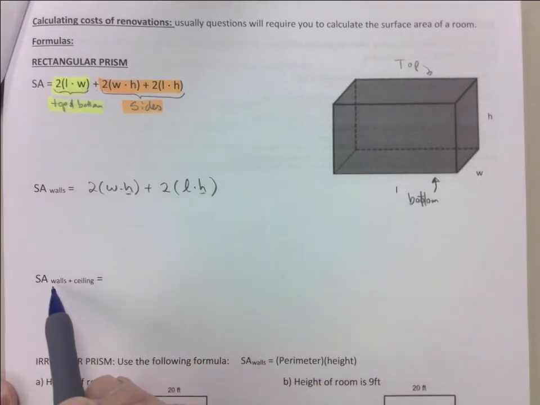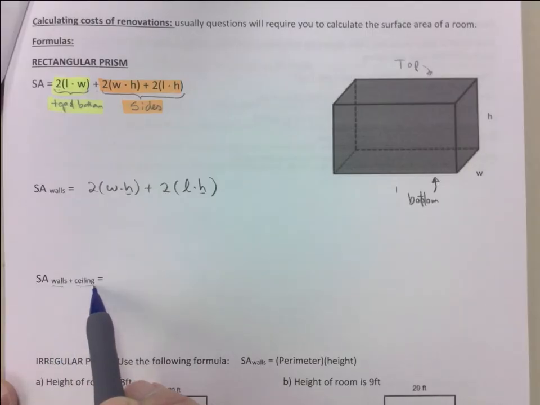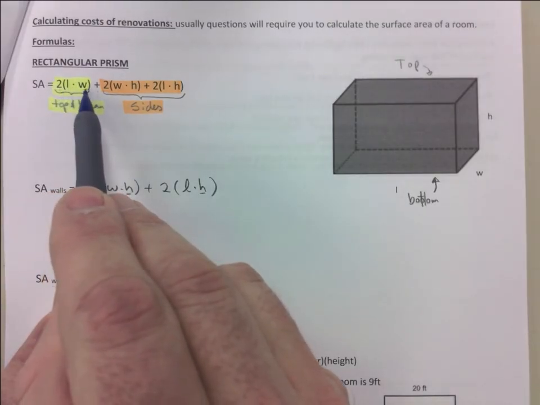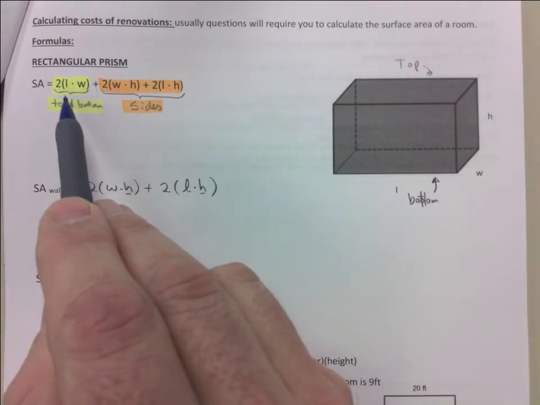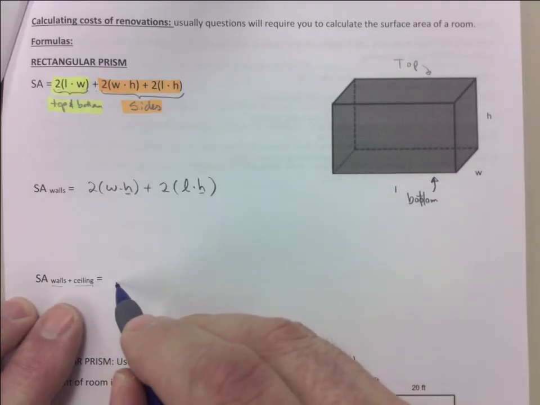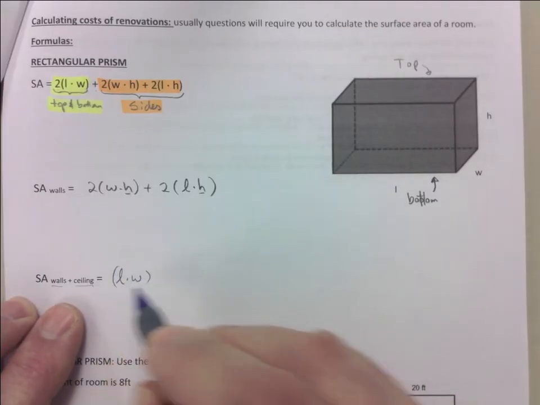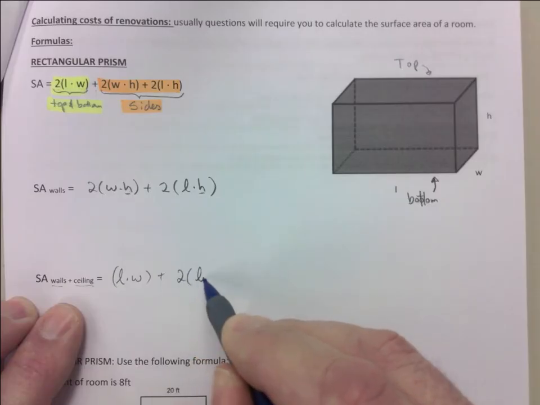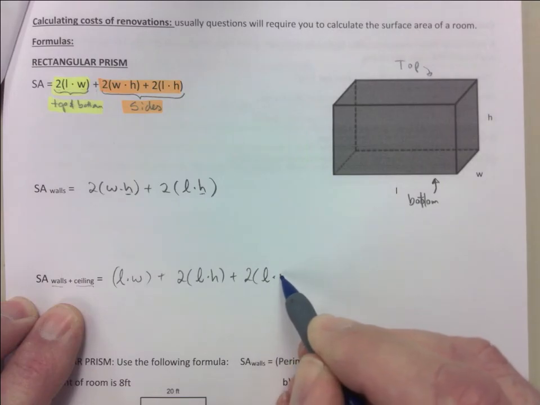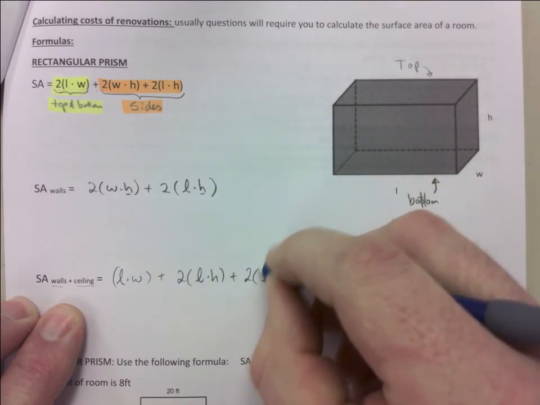If you want to paint the walls and the ceiling, okay, you're not going to go 2 times length times width. You're just going to go length times width, because you just want one of these two here, and for us specifically the top. So this would be length times width plus 2 times length times height plus 2 times width times height.